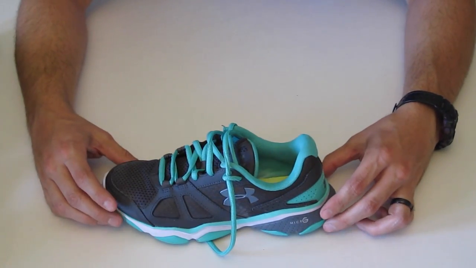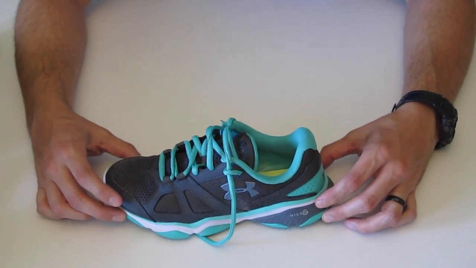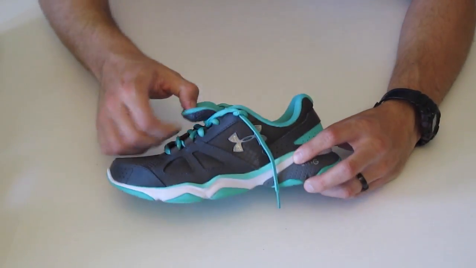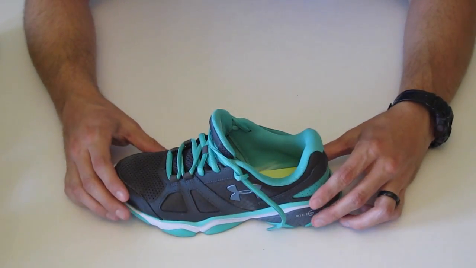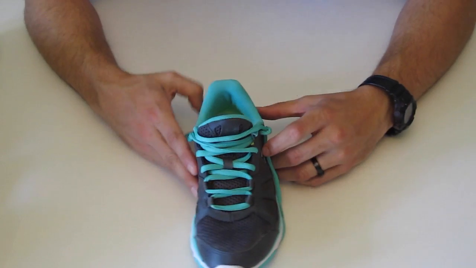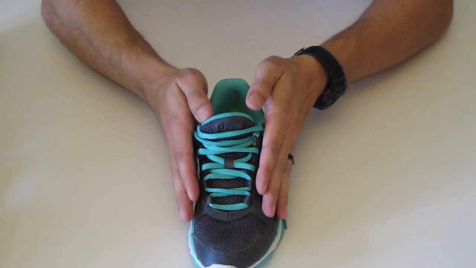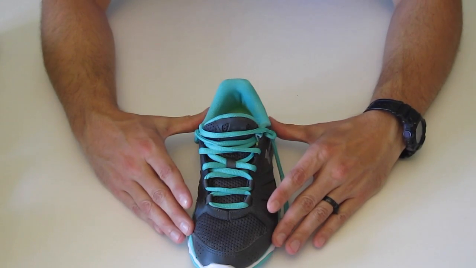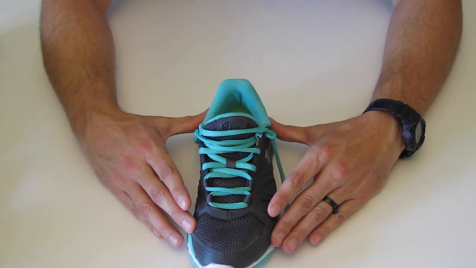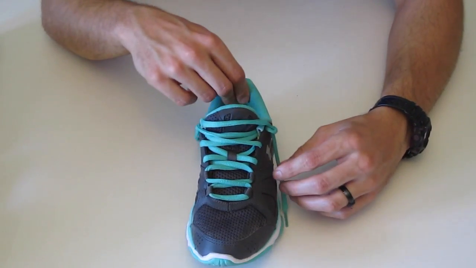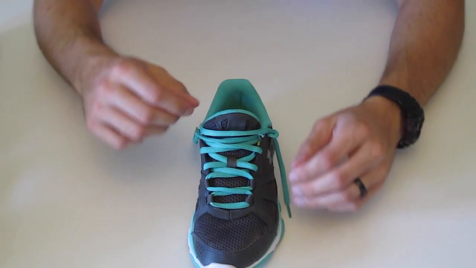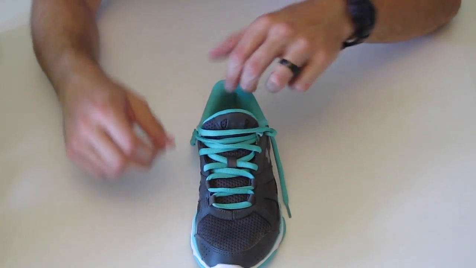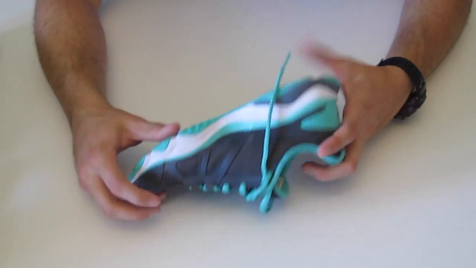This is a good example of a female shoe. This is my wife's shoe made by Under Armour. We can see that there are a few differences here, and this shoe is made for more stability. It's still not a motion control shoe per se, but it is made for mild to moderate overpronation, which means for people that collapse in here.